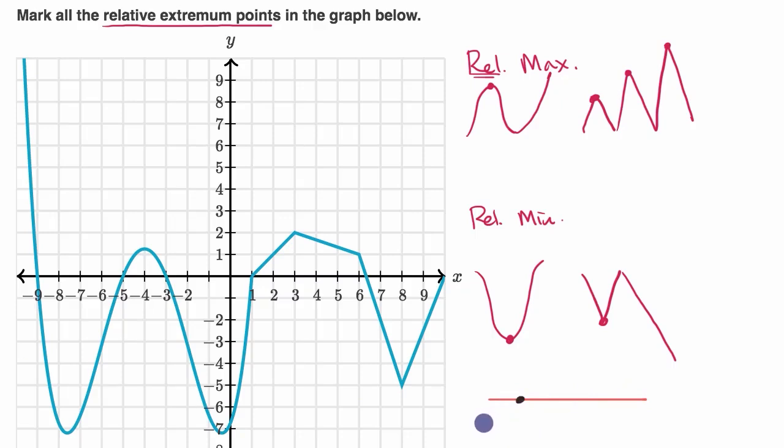For example, if this is our x-axis and this is our y-axis, and this is x is equal to c, if you construct an open interval around c, you notice that the value of our function at c, f of c, is at least as large as the values of the function around it. And it is also at least as small as the values of the function around it. So this point would also be considered a relative minimum point. But that's an edge case that you won't encounter as often.